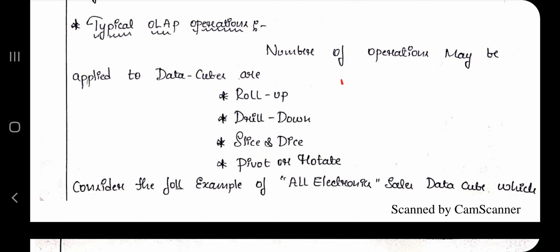Roll up means when you wear a full sleeve shirt and it is very hot outside, you will roll up your sleeves, right? So rolling up is like that only in the cube as well. If you have a bigger cube and you roll up, it will just show all these months as quarter 1, quarter 2, quarter 3 and quarter 4. That is called roll up.